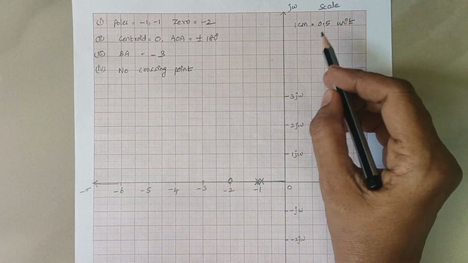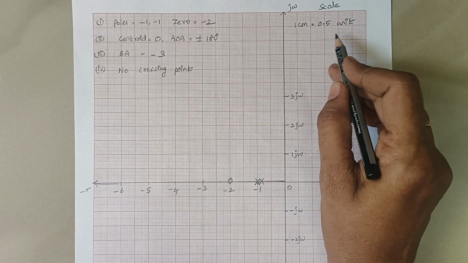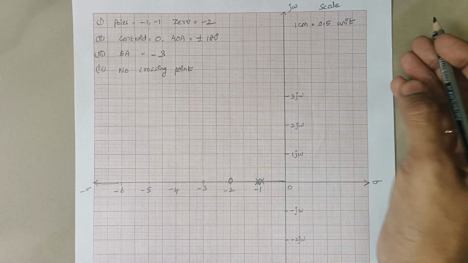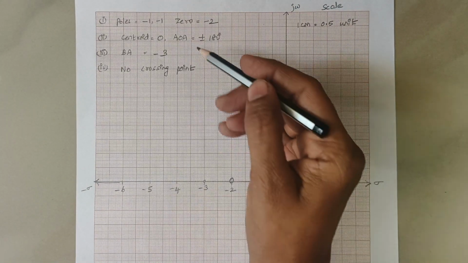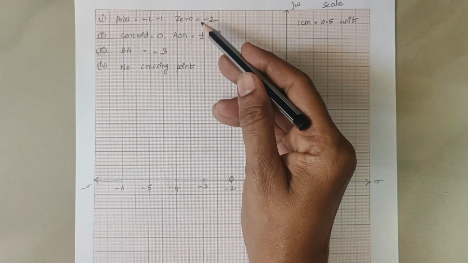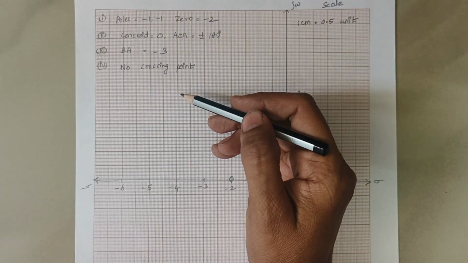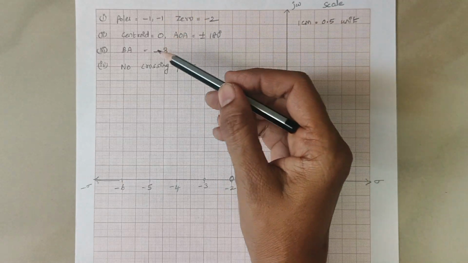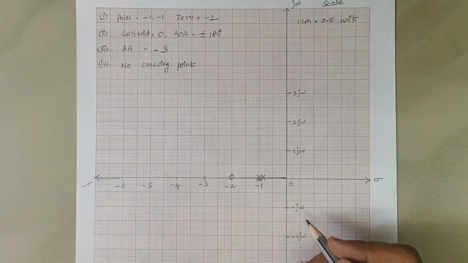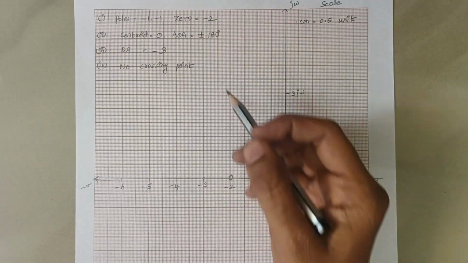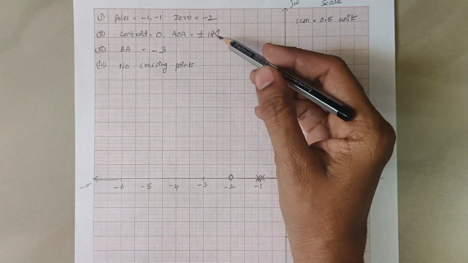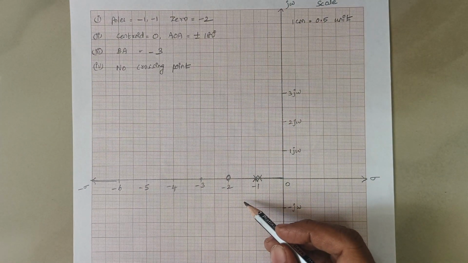Here the value of scale is 1 centimeter equal to 0.5 units. Then the next step is we have to write the details, whatever we get by solving: poles, zeros, centroid, angle of asymptotes, etc. After writing these values, we can start to draw the root locus.